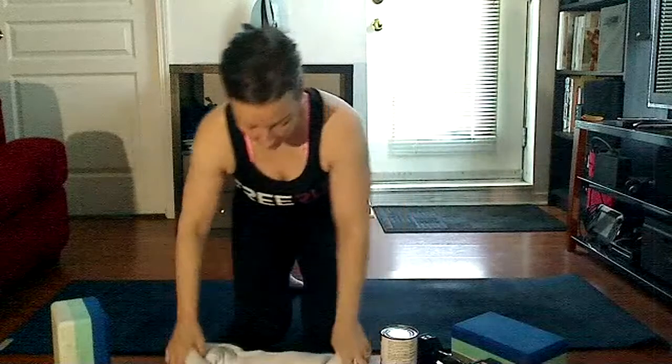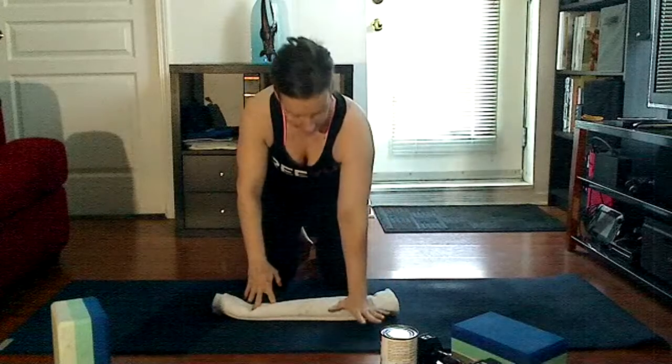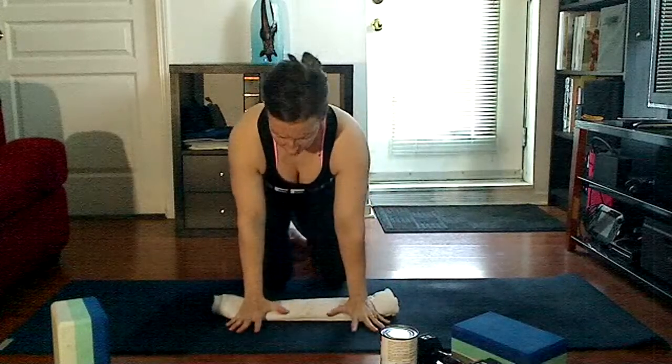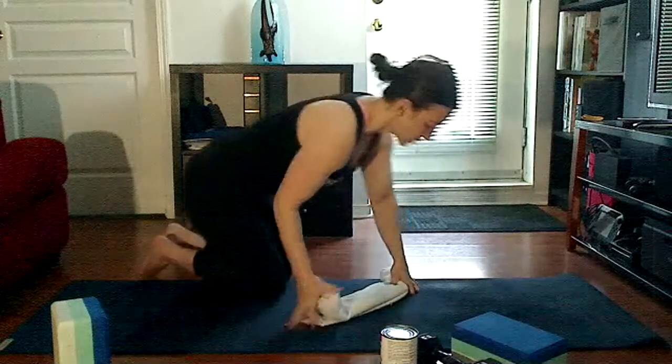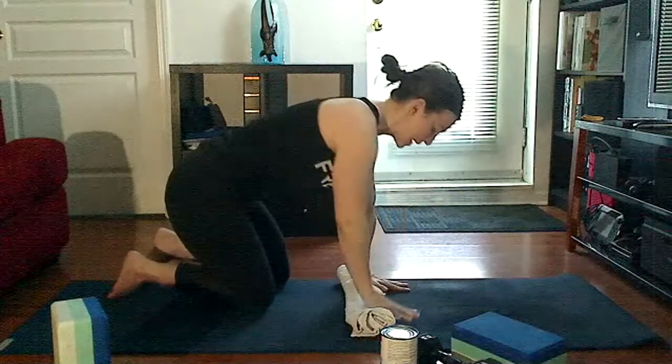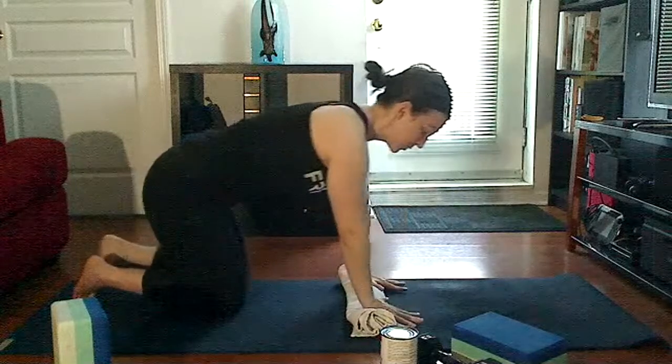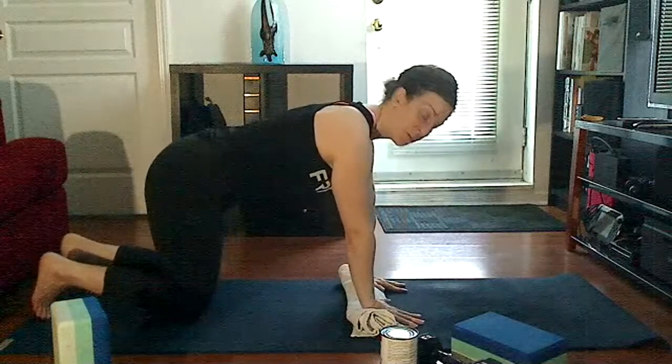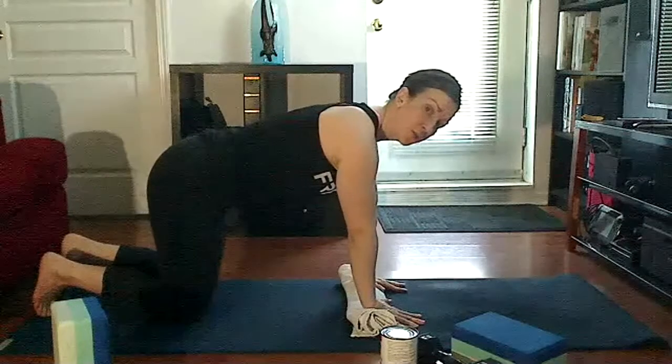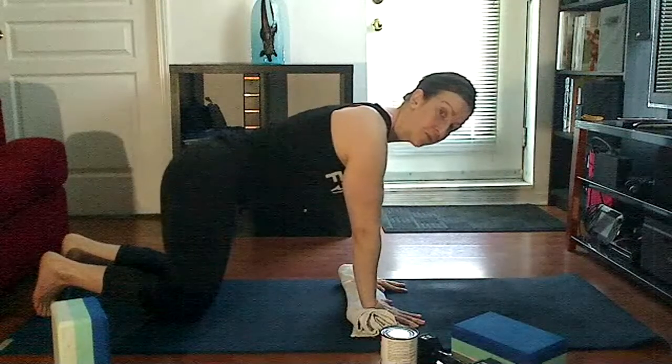Smooth that out. Okay, go ahead and put that down in front of you, and then all I'm going to do is I'm going to take the heels of my hands, and you can just have your hands wherever you like them, maybe even just facing forward is fine. So I want to place the heels of my hand on the towel so my fingertips are spread on the floor, my knees are going to be all under the hips. Now all you're going to do is you're going to rock back and forth.